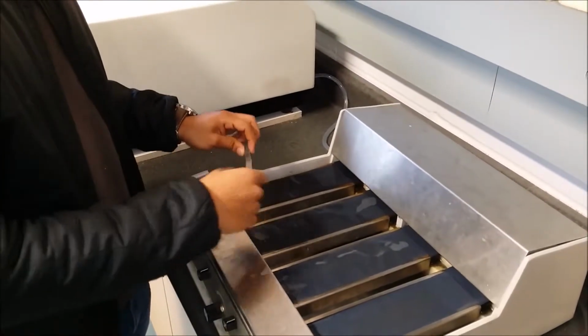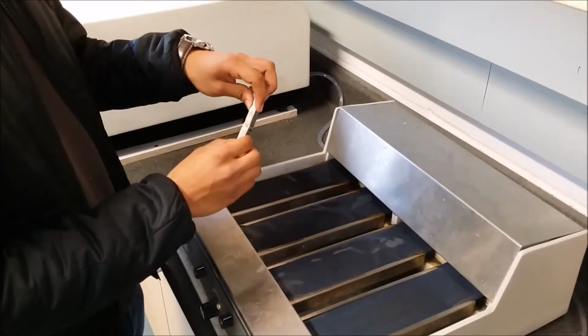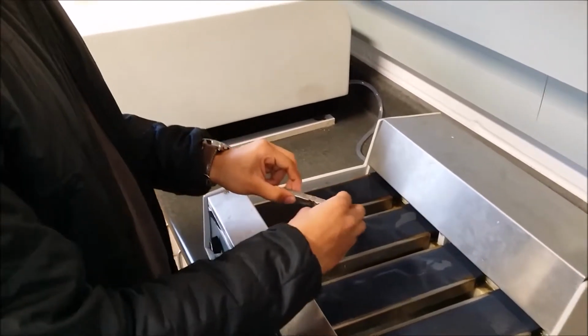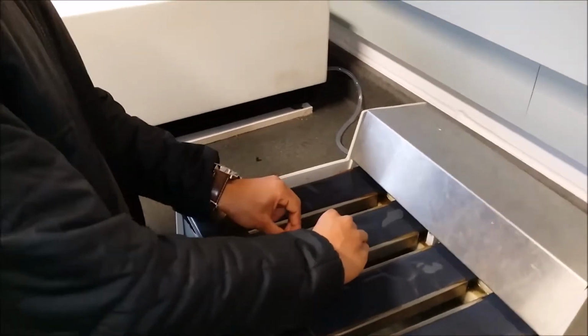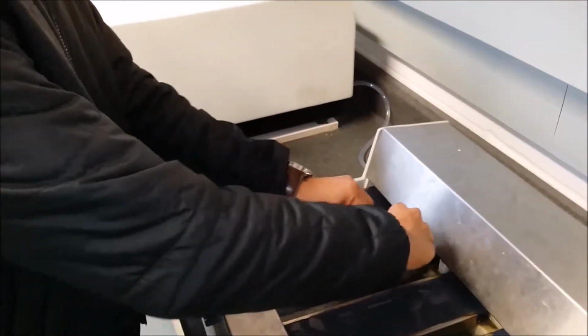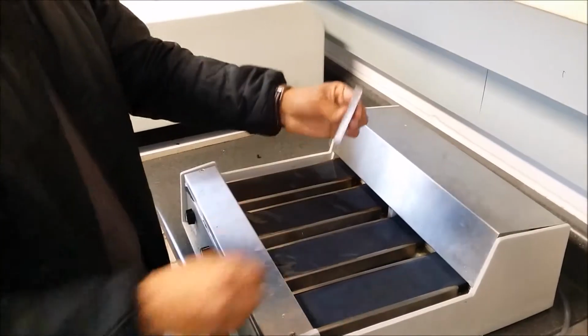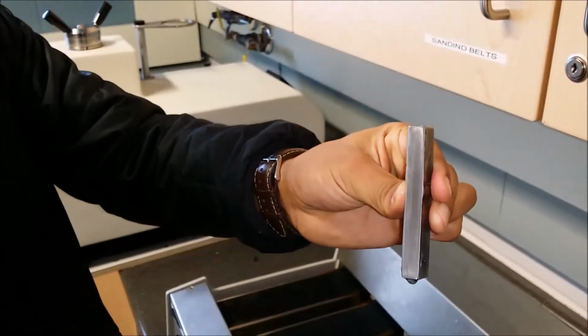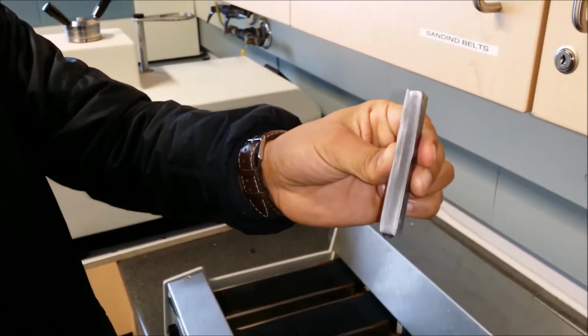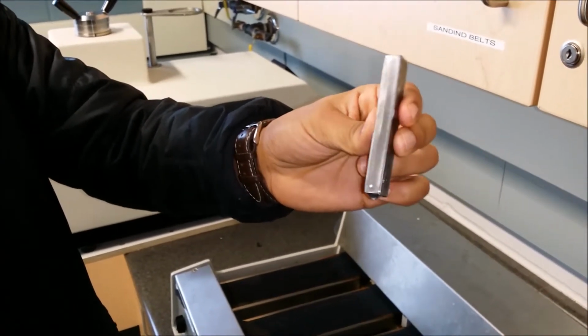When you go to the next sandpaper, you need to tilt the piece of metal perpendicular to the first one, at the other 45 degrees, and do the same process again. As you can see, it's becoming finer. You can see the grooves on the surface, but they will go after the polishing.